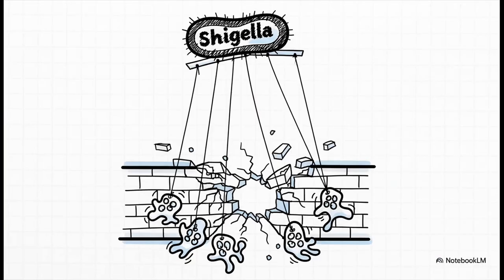So you see, this is the crucial takeaway. The chaos, the inflammation, the damage, it's not collateral damage. It is the plan.